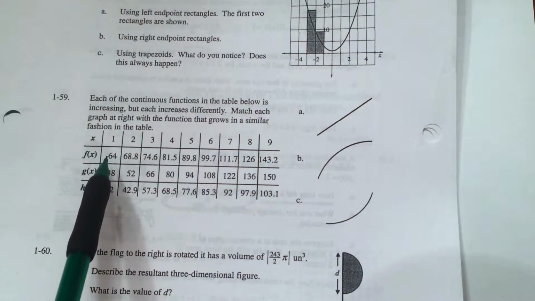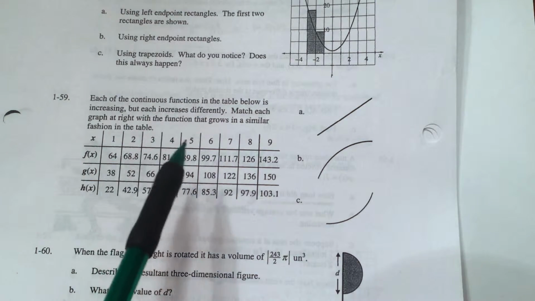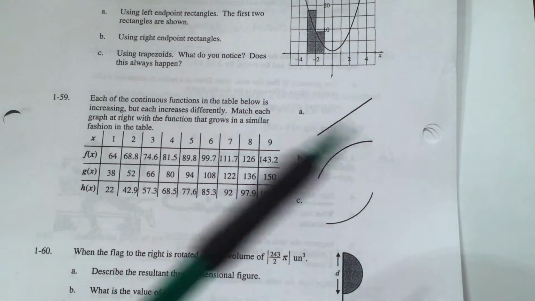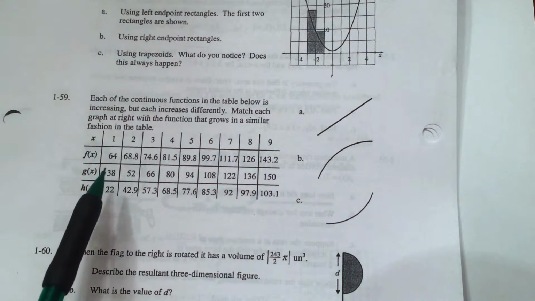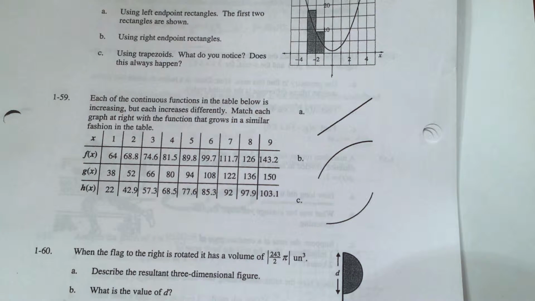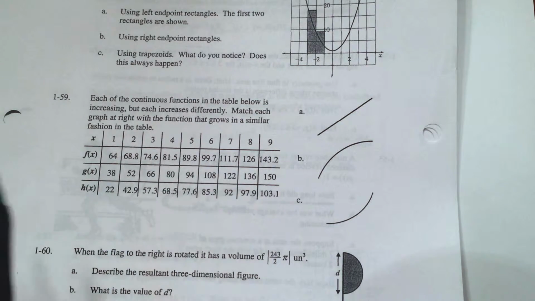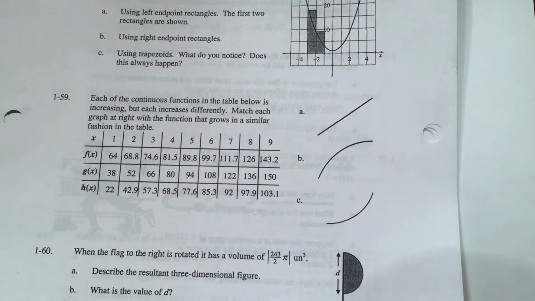When you calculate the difference in y and put it over 1, the difference in x, you find the slope, because the difference in y over the difference in x is the slope. And the differences in the slopes will tell you which graph corresponds to which function.